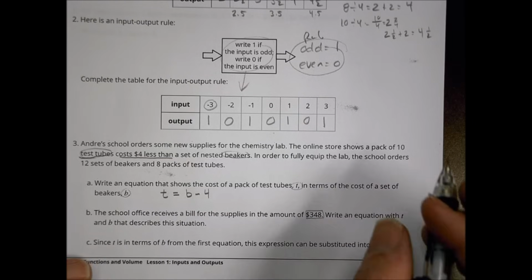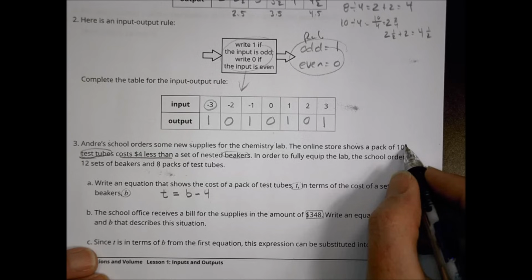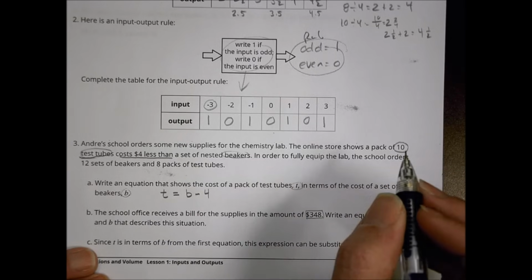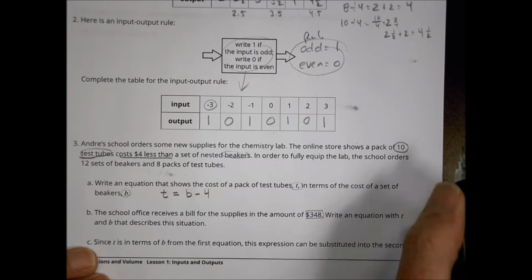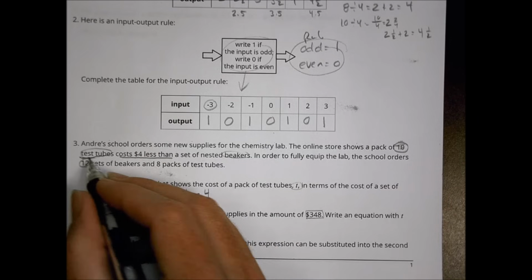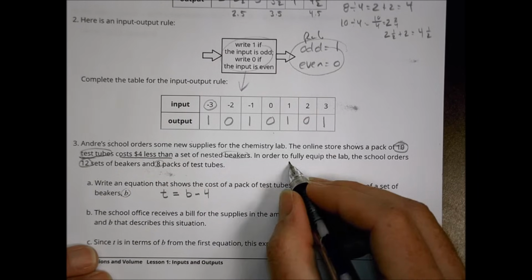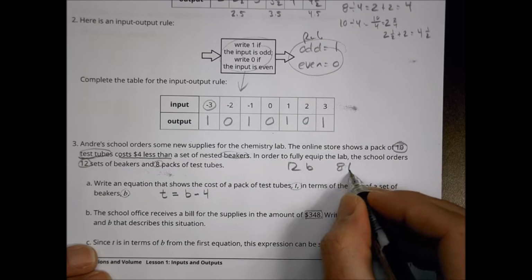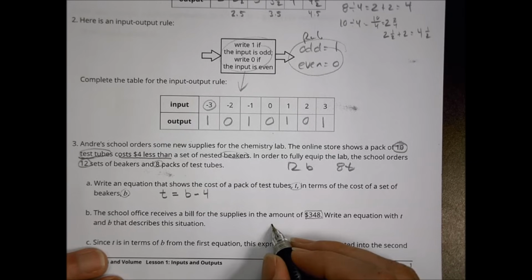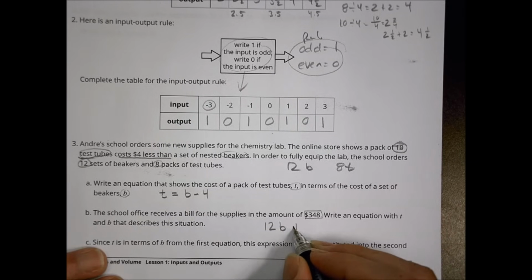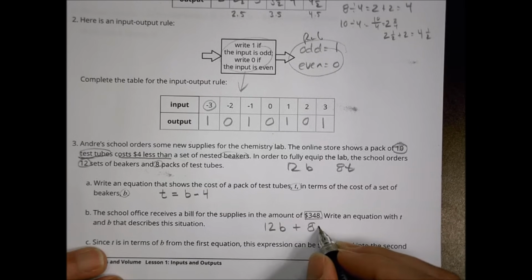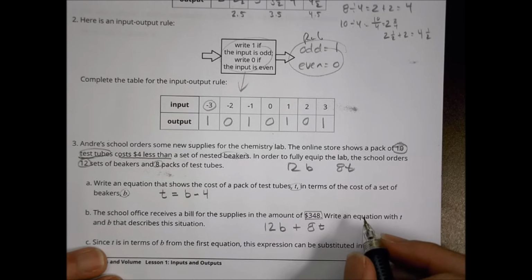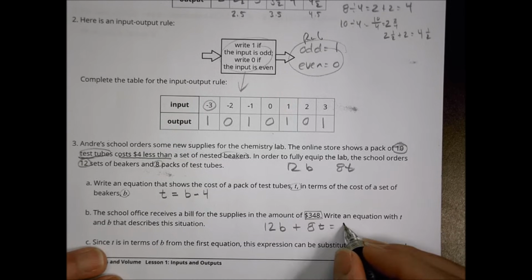Okay, well, we know we have to have 10 test tubes and that we need to order 12 beakers and 8 test tubes, right? So 12 beakers and 8 test tubes. So when I order 12 beakers, plus 8 test tubes, I end up with $348.